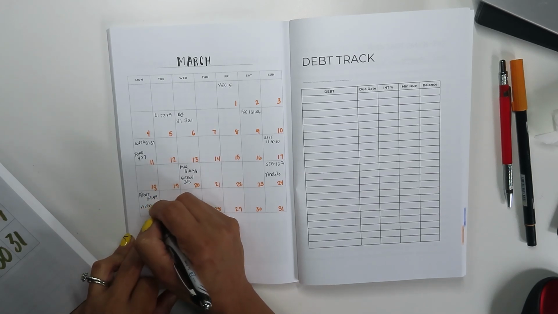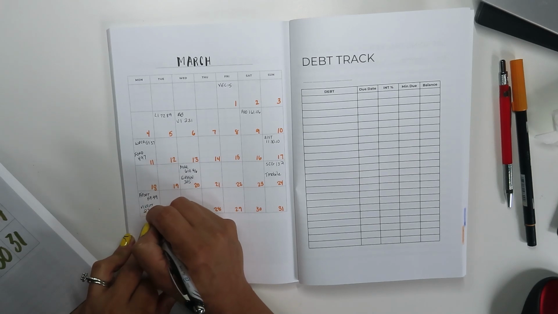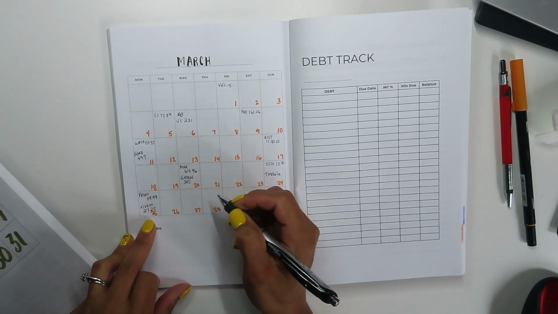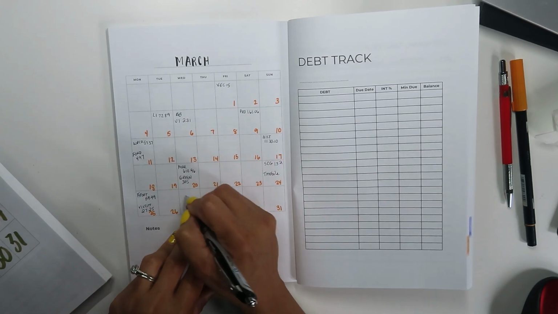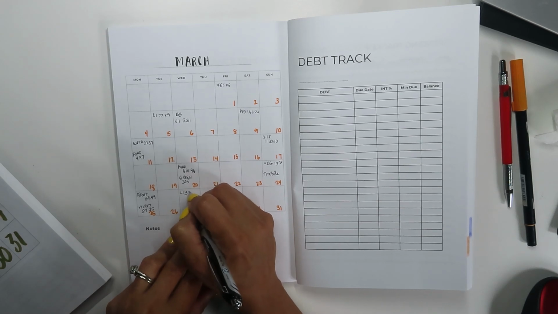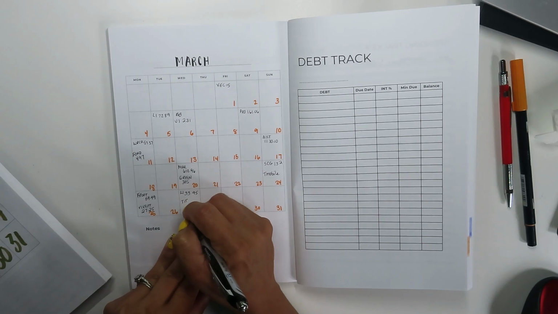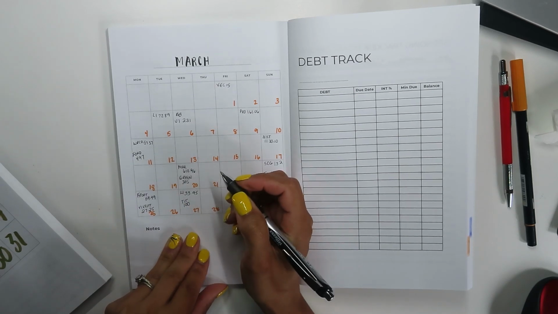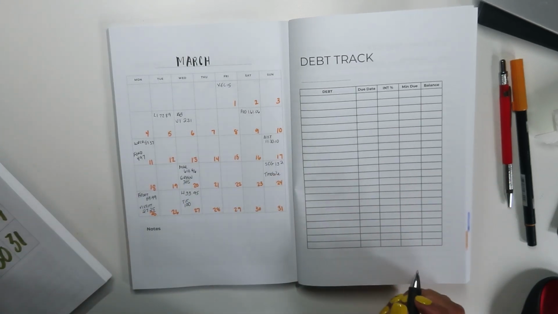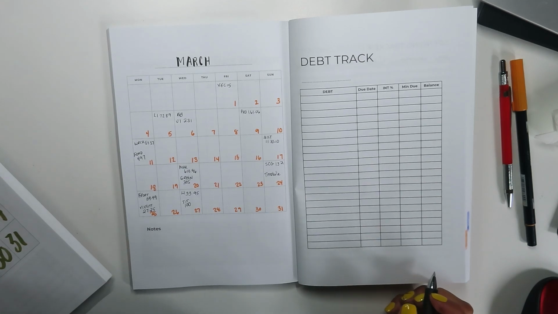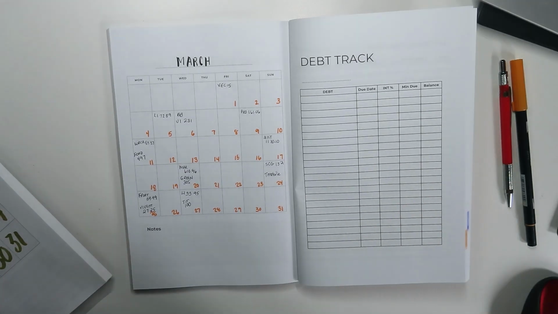Vivint is our security system, $27.25. Our other life insurance, $33.95. Donation. And that's it.